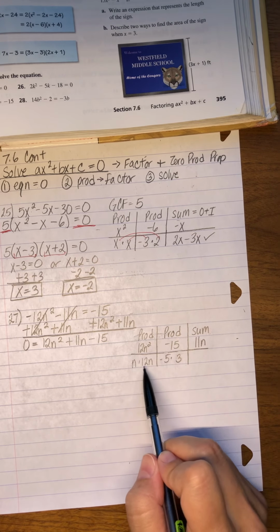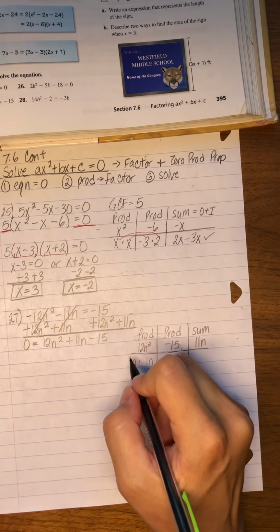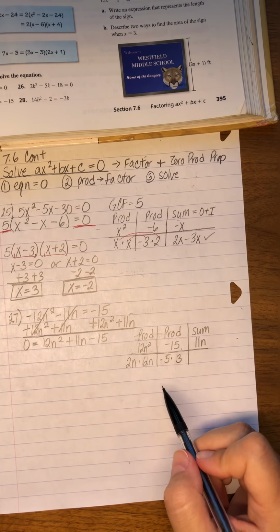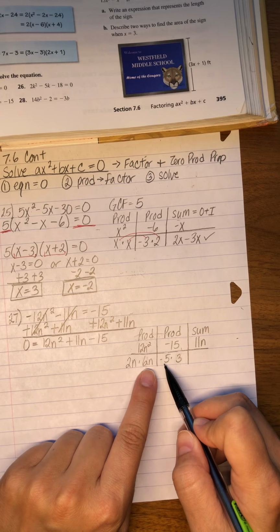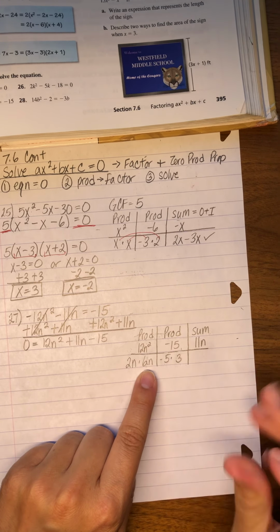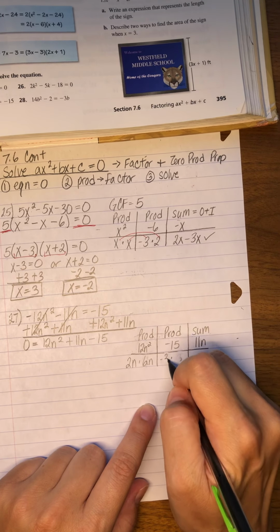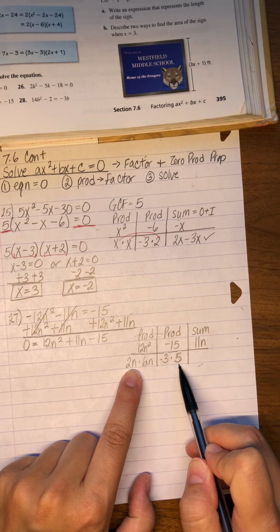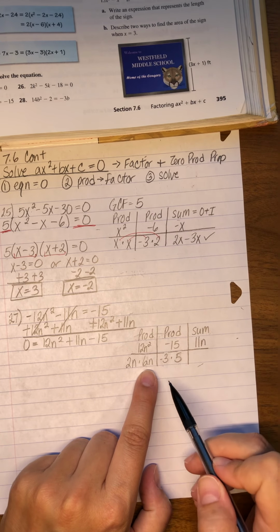Why don't we try switching these numbers in the beginning? Maybe they need to be 2 and 6. So we'll try 2n and 6n. Now let's see if this works. Our outers, this would be 6n. This would be 30n. That doesn't quite work. Why don't we try it around the other way again with 3 and 5. This would be 10n and -18n. That's not going to work either.